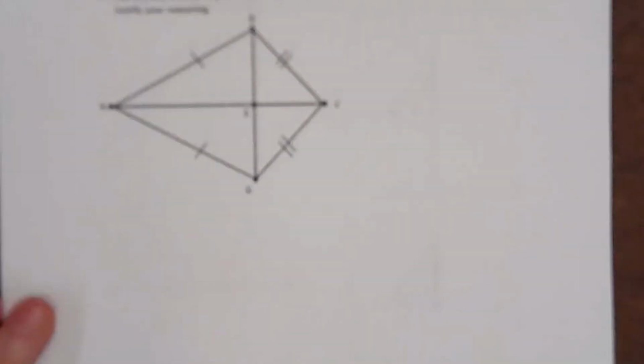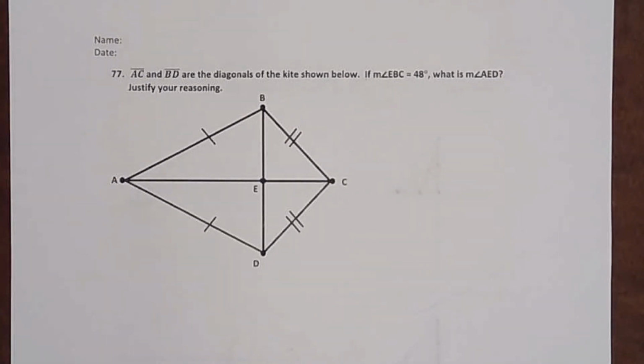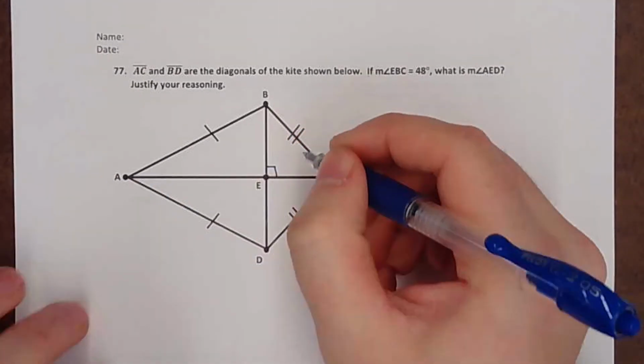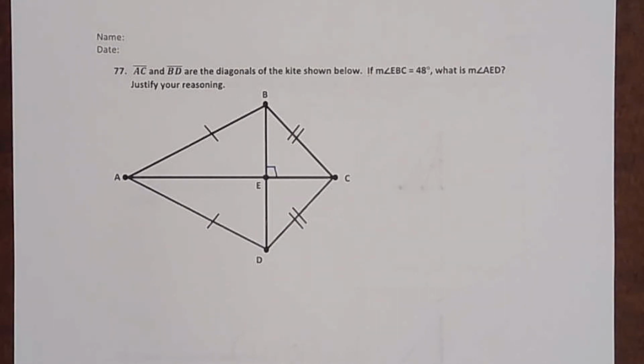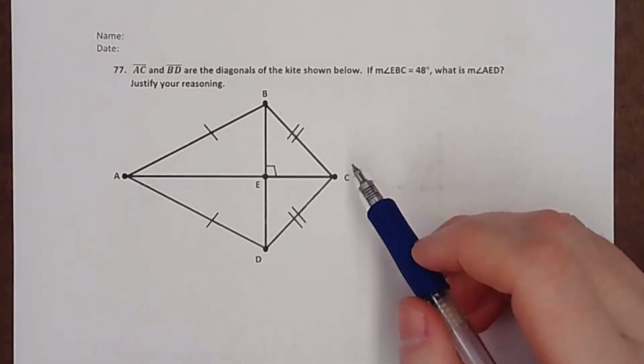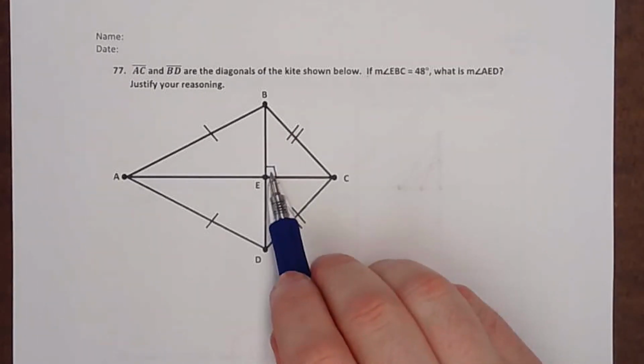All right, turn the page. What kind of figure is this? It's a kite. And what do we know about the diagonals of a kite? They hit at 90. They're perpendicular. That is key, ladies and gentlemen. Jade, I want to make sure you get this one because this is going to be on the final, guaranteed. That's a 90 right there.